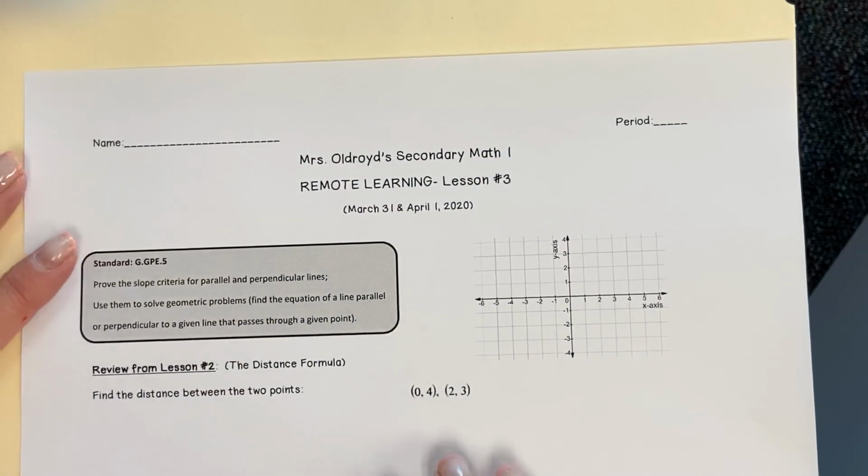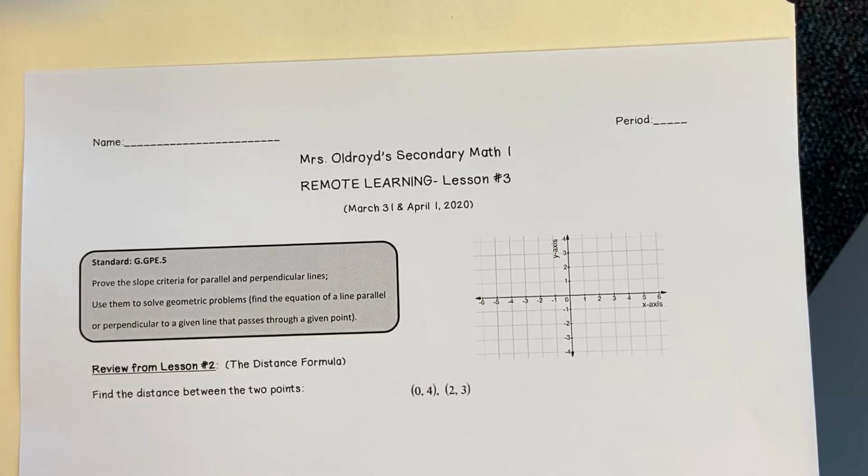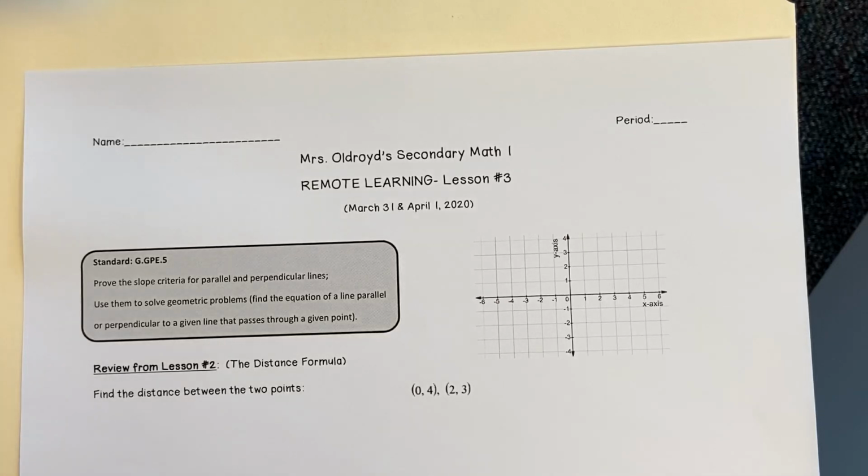Okay, here we go. Notes. Remember that you can either print these notes out from the link, or you can just do it on a regular piece of paper. Or, third option, I have a box down in the lobby of the school where I can put copies. So if you're near the school, you could just stop by and get a copy. Any way you want to do it is fine, just as long as you have your notes, because when we come back to school, you're going to turn them in. So don't forget your notes.